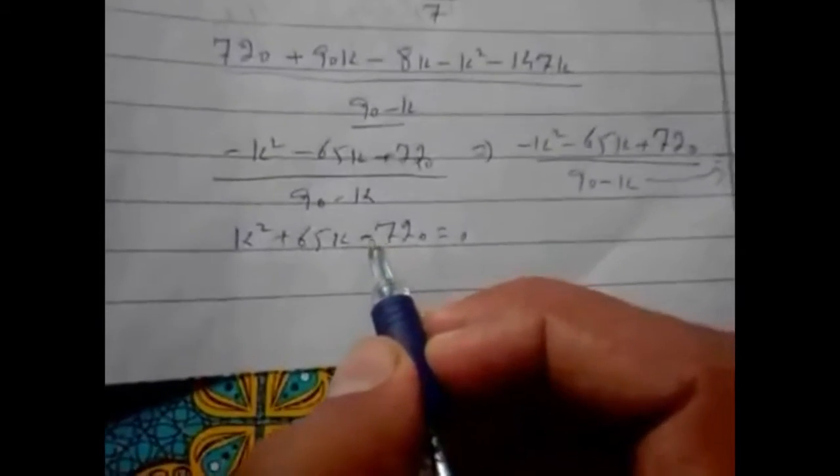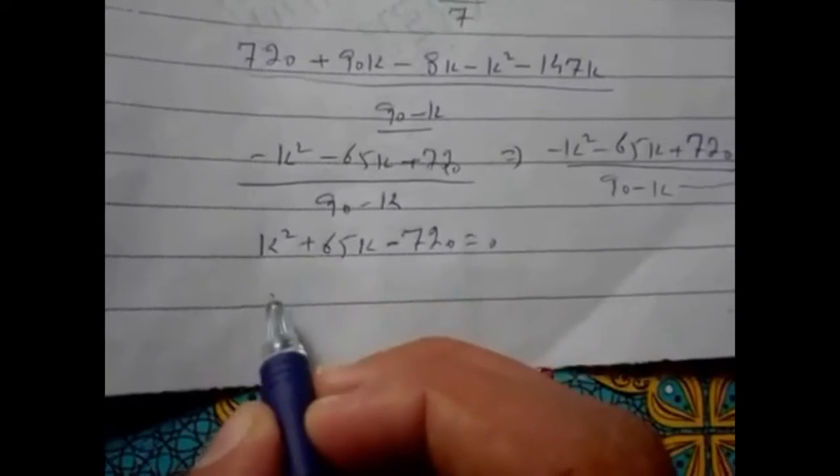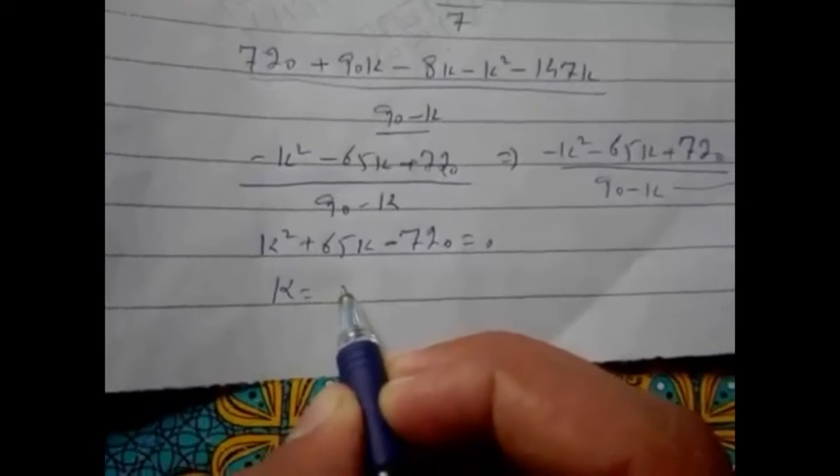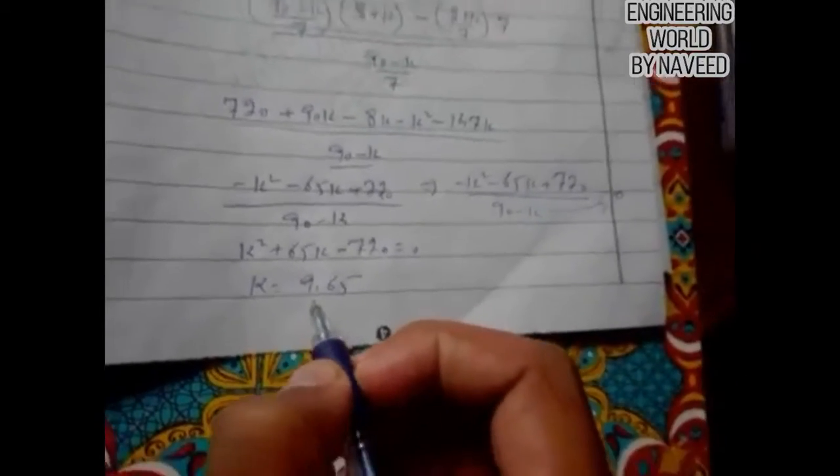Using the quadratic formula and solving, you get k equal to 9.65. This is the k value at the j omega axis crossing.